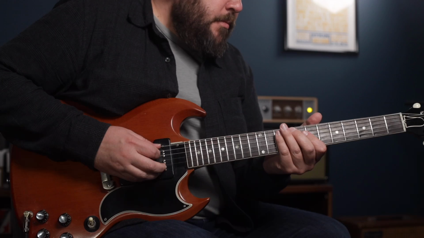Alright, so now that we've got this basic roadmap for navigating through these changes, we can start to liven it up a little bit by adding some embellishments to the notes and some more musical phrasing. Here's how I would take this basic solo and turn it into a finished product.